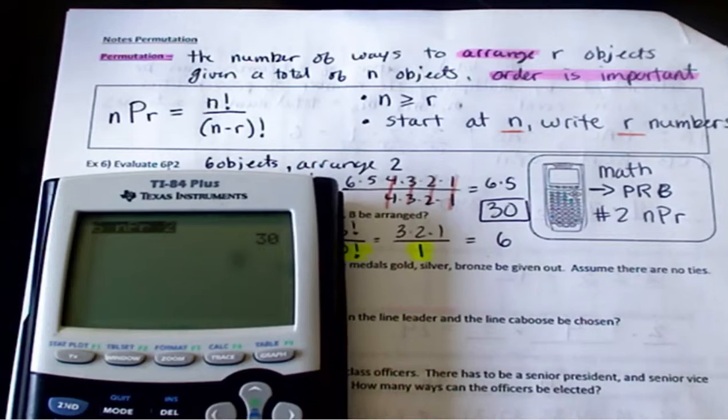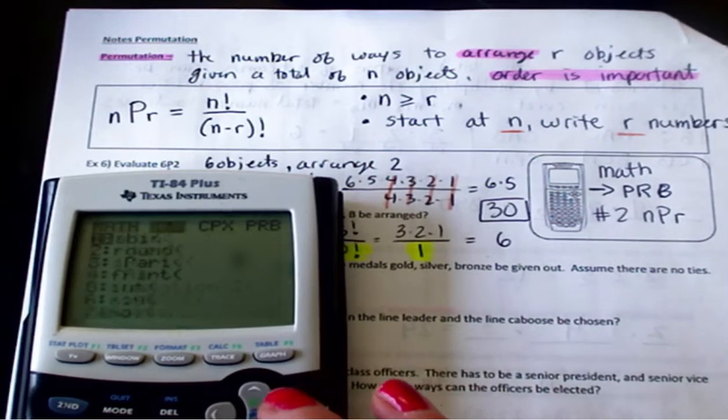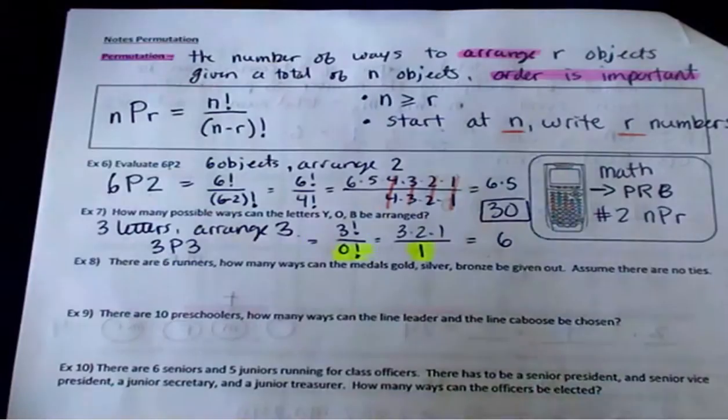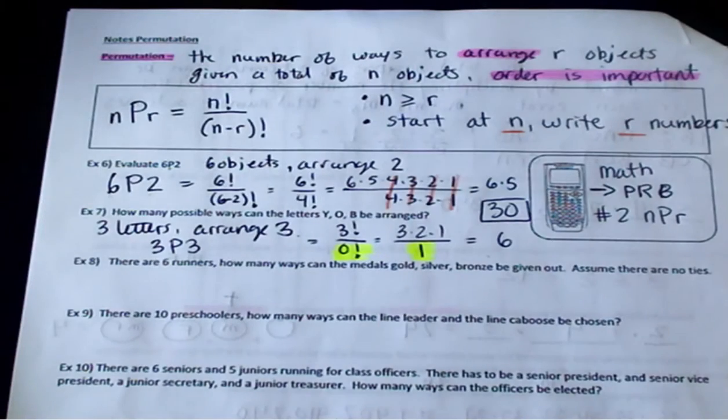3P3. Once you type this once, it's probably easier just to go back and highlight it. 3P3 is 6. It's going to give you the right number. You could even try 0, math, factorial. Yes, your calculator will give you 1. So if you're not sure, you can test it. All right, try 8 and 9. And if you get it, try 10, and then we'll come back and look at them.